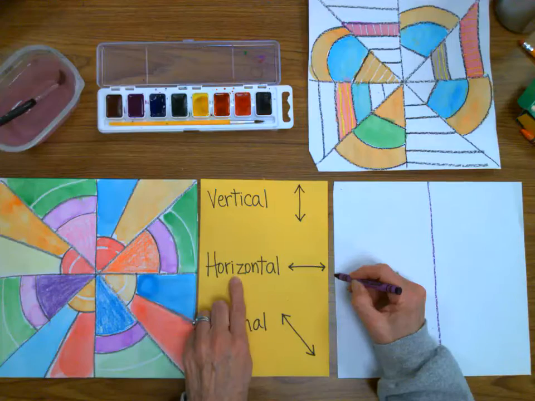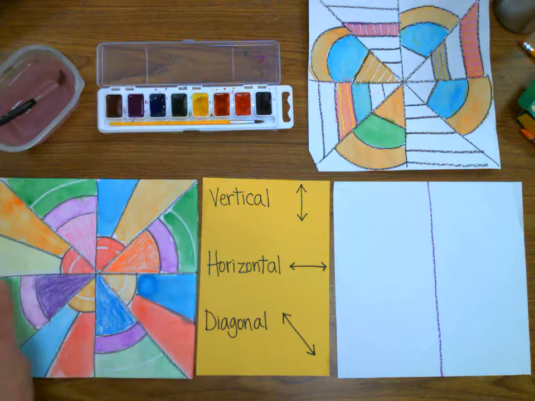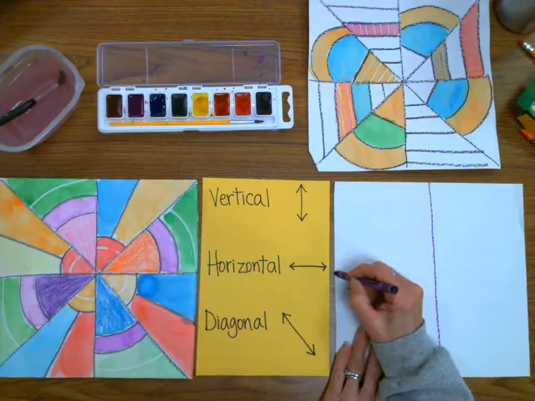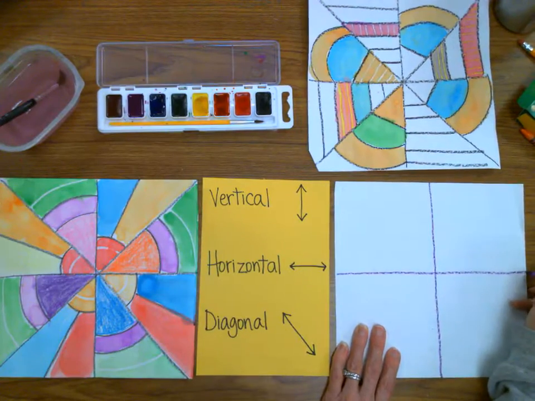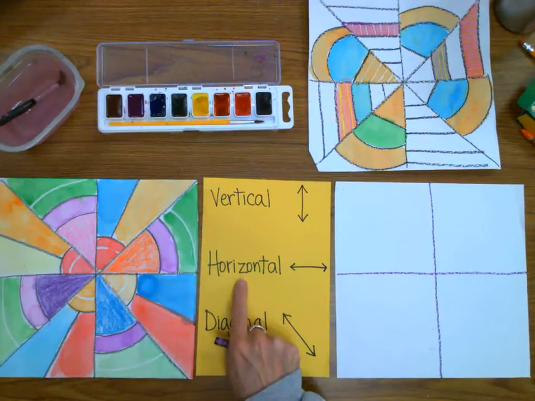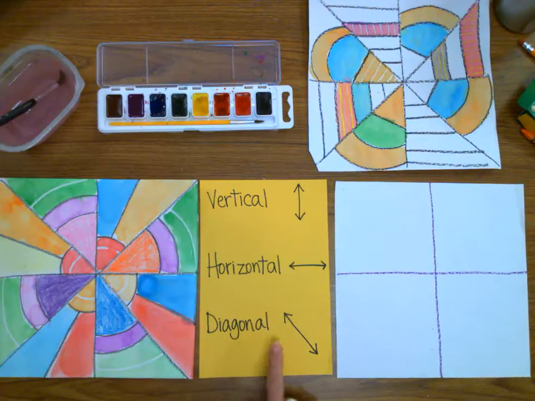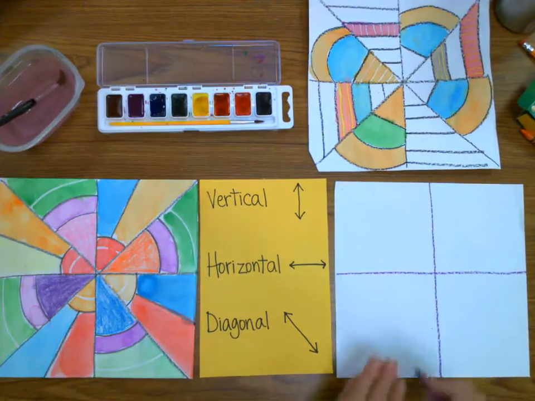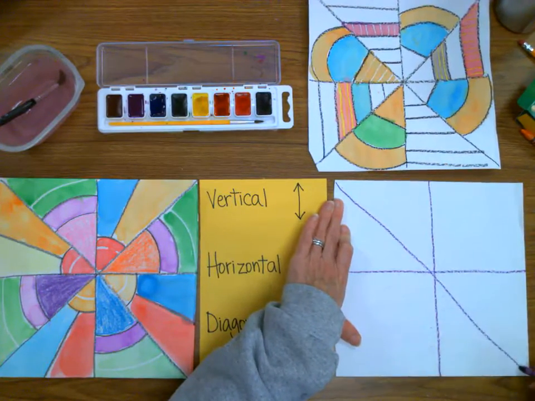Next, we're going to draw a horizontal line. Horizontal travels from left to right, side to side, like the horizon line in a landscape. So we're going to start at the left and travel over to the right, horizontal. And last, our diagonal lines. Diagonal means slanted. So you might start at the corner and travel down to the other corner.